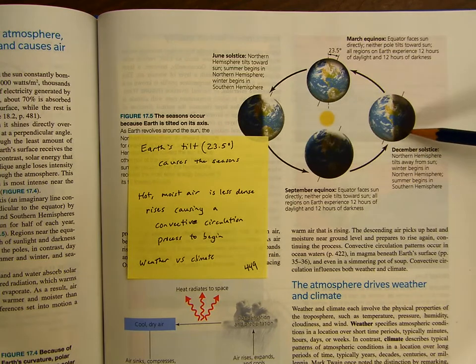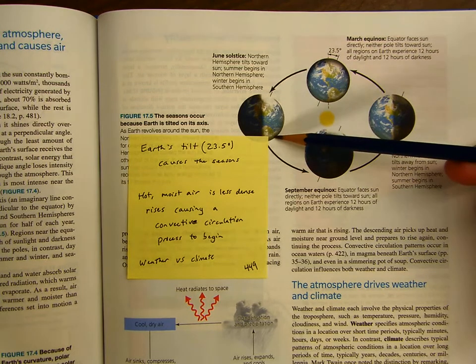Like the southern hemisphere, South America, you can see right there. Brazil's right there for that one student who doesn't know where it is. For them, December is their summer because they're closer to the sun at this point. But during our summer, that's their winter.